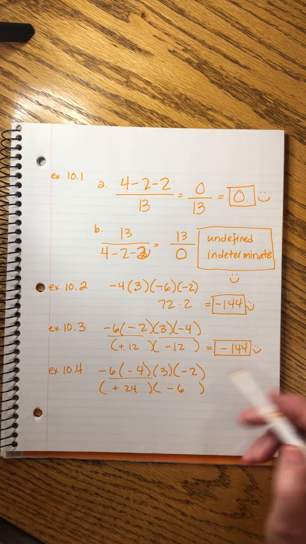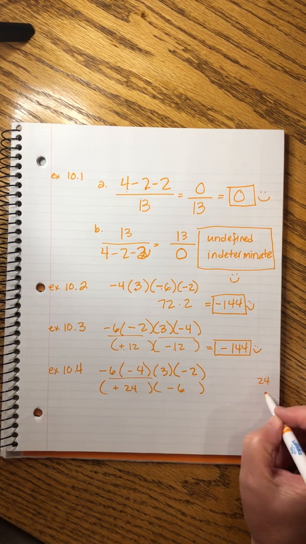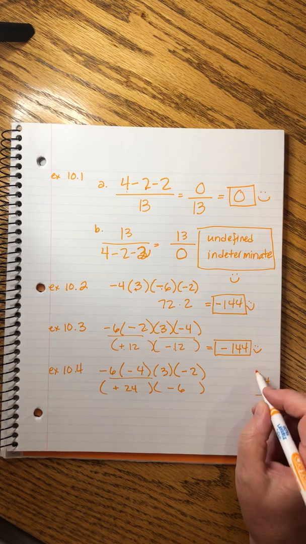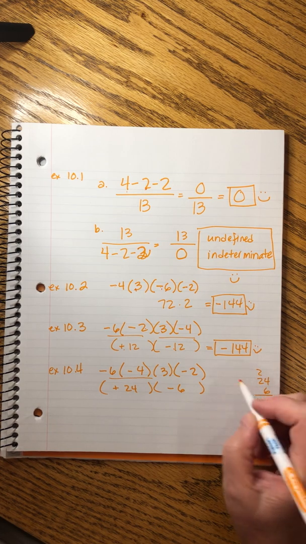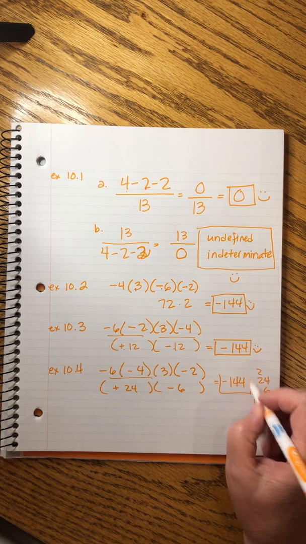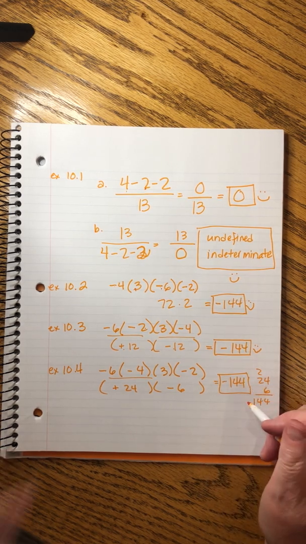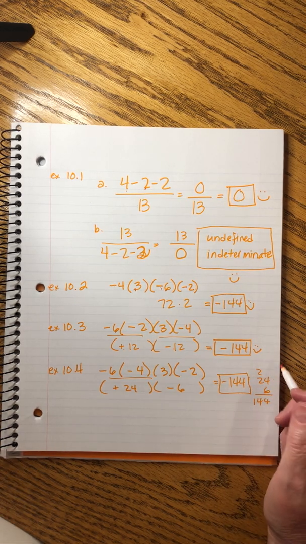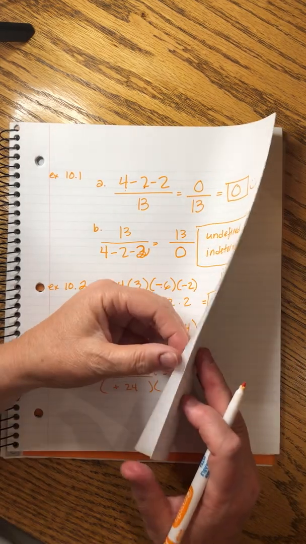I don't want to do it this way because I have to go over here and go 24 times 6. That's 24, that's 2, that's 12. Oh, look, it happened to turn out the same way. That's a shock. But the point is, do it whatever way works best for your head. End of story.